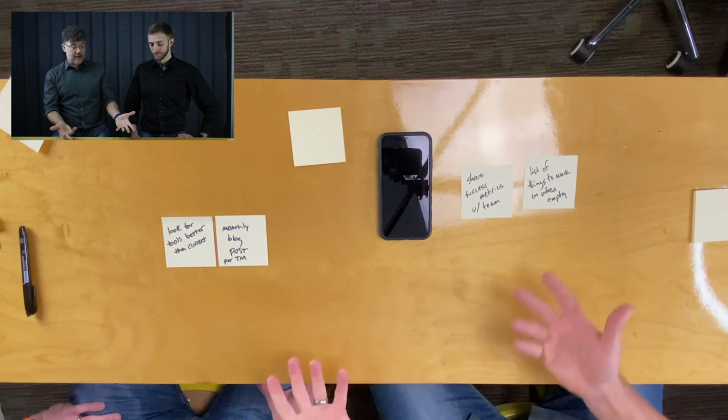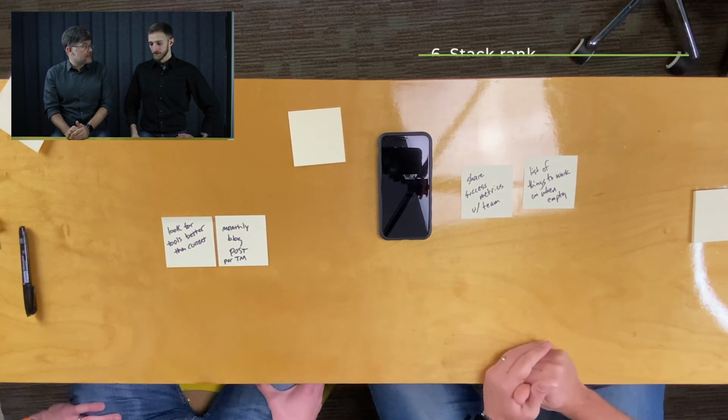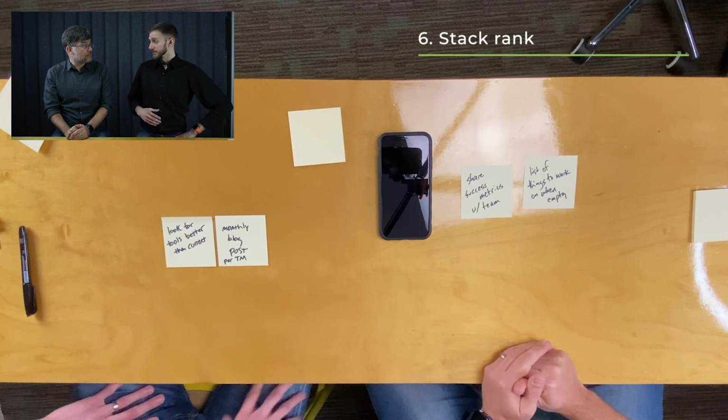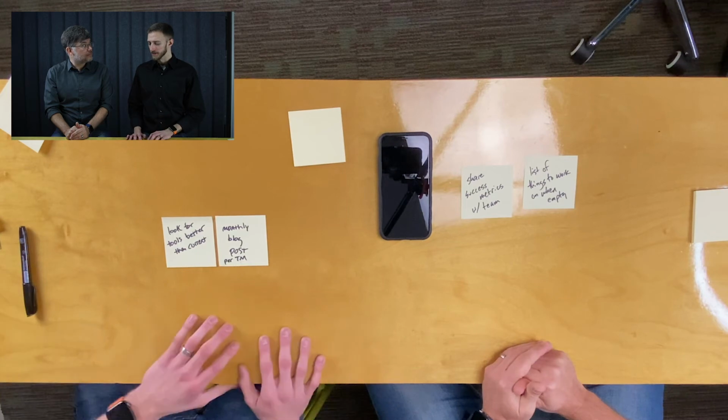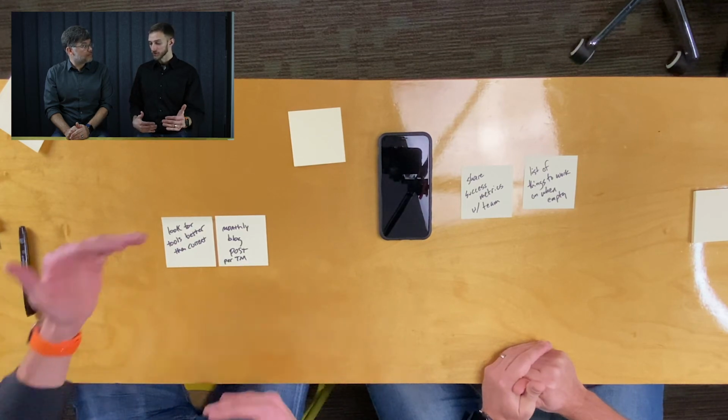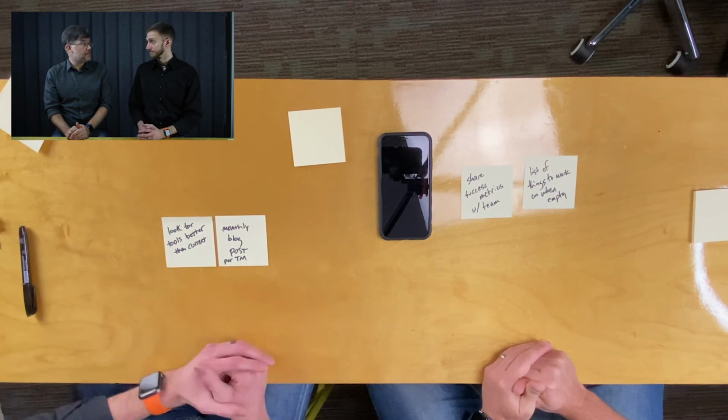Right. So now that we have 4 stickies, what are we going to do next, Chance? So we'll stack rank. That's something we're going to have in a future video. But we're going to basically sort and find the one that's most important to us. All right, let's do it.